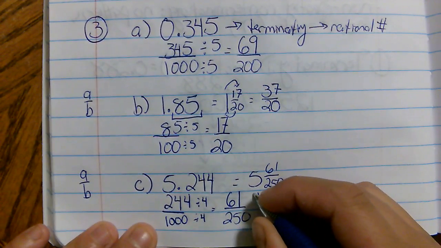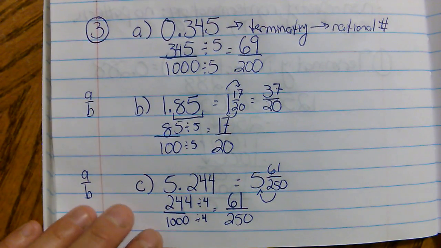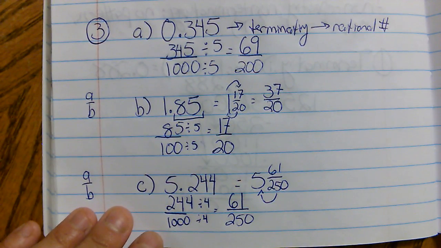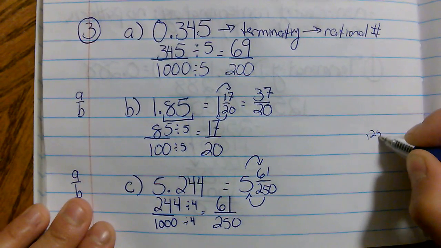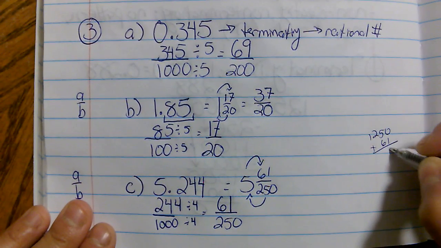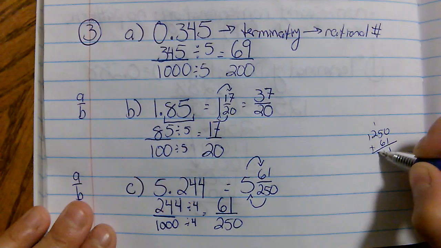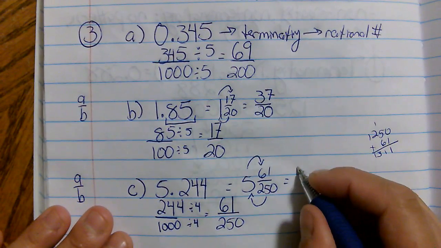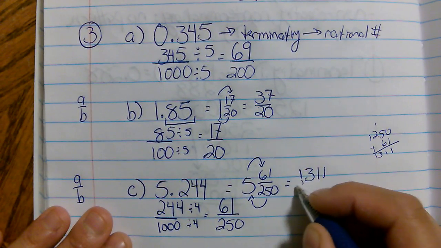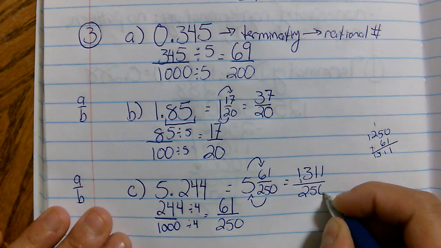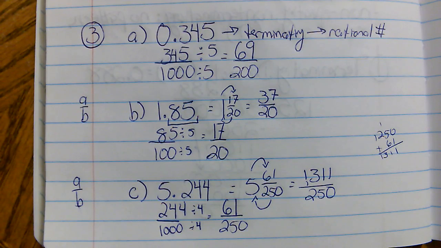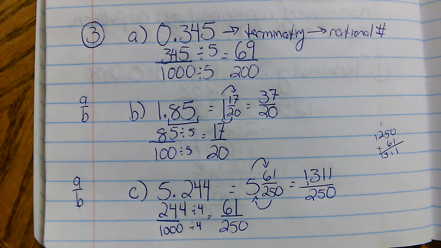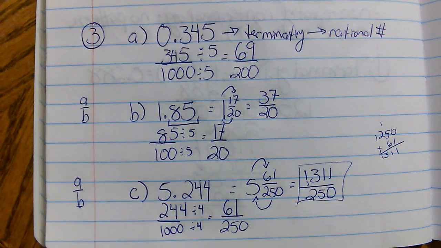So I'm going to take 250, multiply by 5. That would be 1250, and add 61. Let me do some math off to the side here. 1250 and 61. 1, carry the 1, 3. There we go. So it would be 1,311 over 250. So 5 and 244 thousandths is the same as 1,311 250ths. Woo, that is a mouthful.